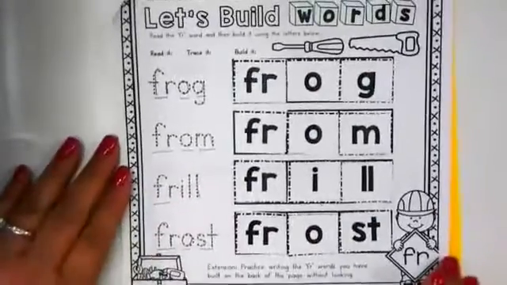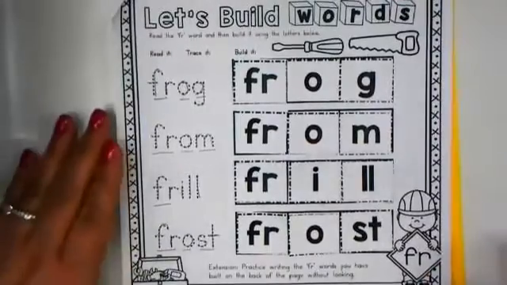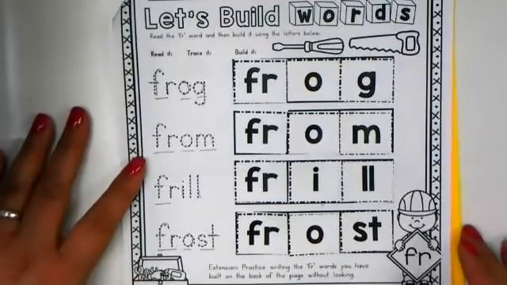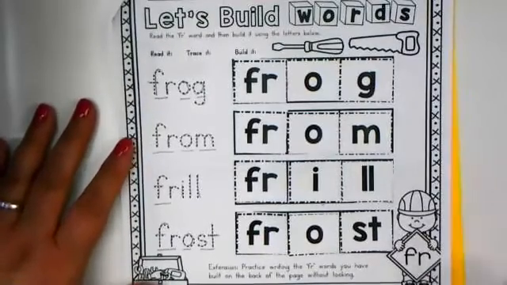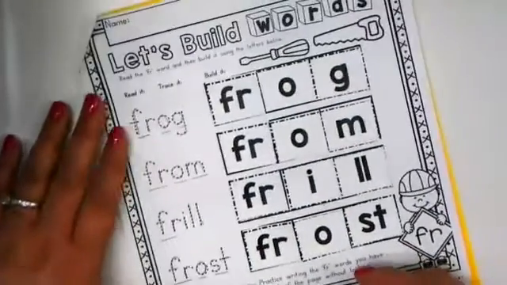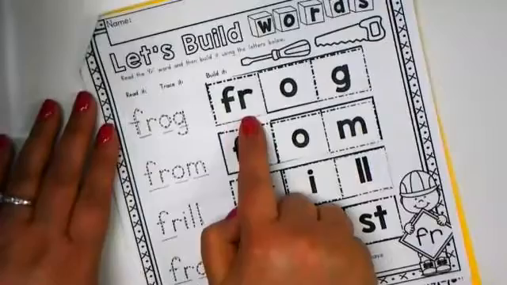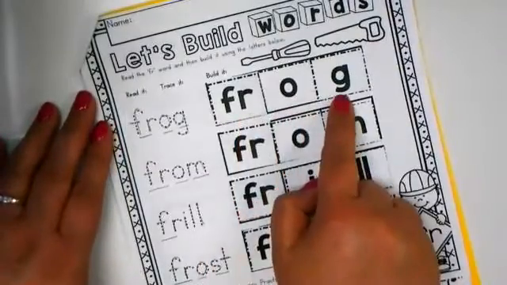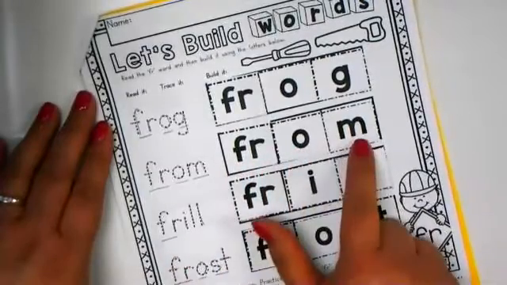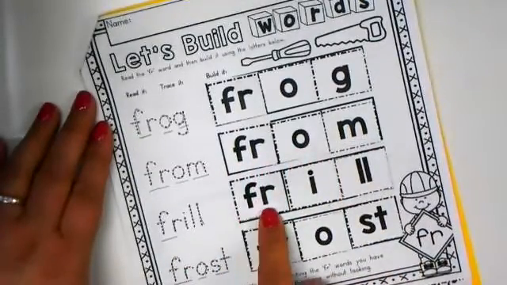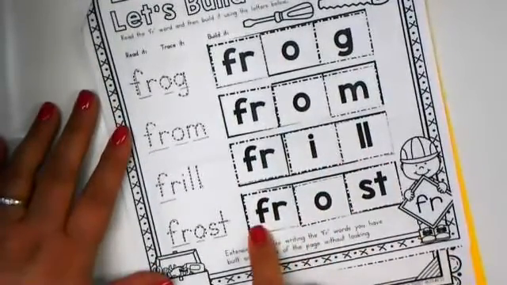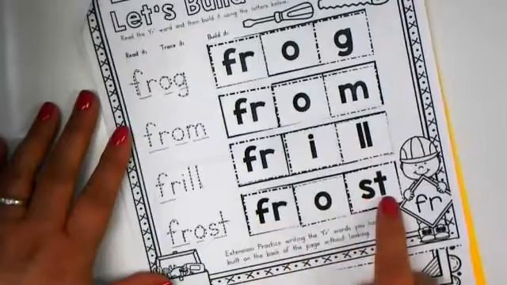Let's take a look at the words we made here. So if you're still gluing in your sounds for each one of your words, then go ahead and press pause, and then when you're done, you can push play again and join Mrs. R. All right, now that we have all of our sounds glued down, let's go ahead and read our words. So we know that FR says fur, frog, frog. FR says fur, from. FR says fur, ill, frill. And our last one, FR says frost, frost.